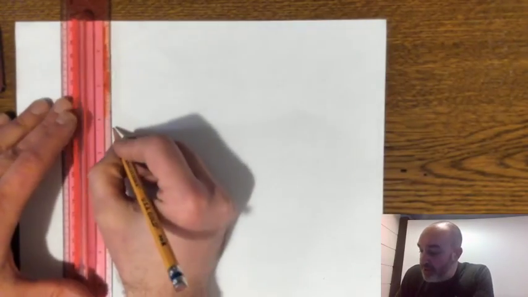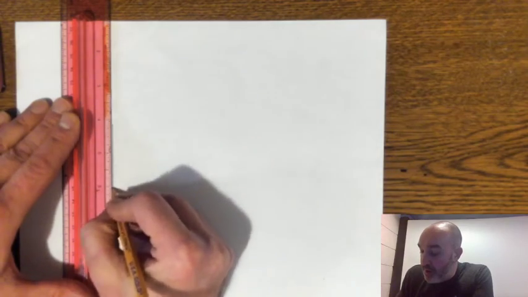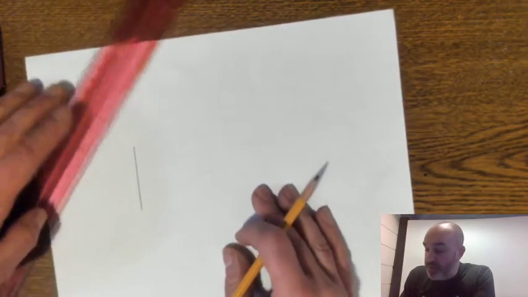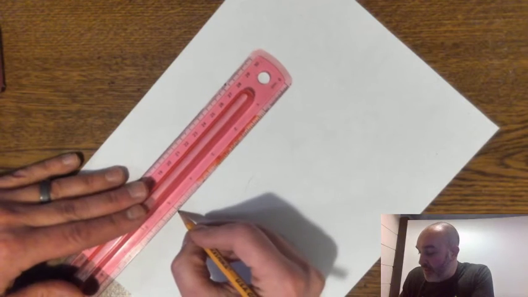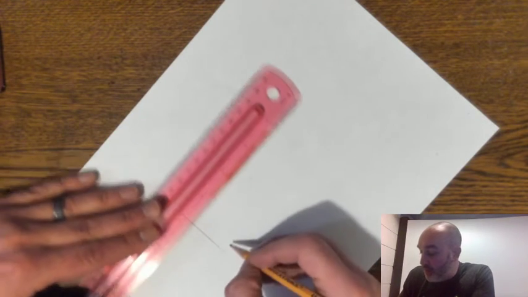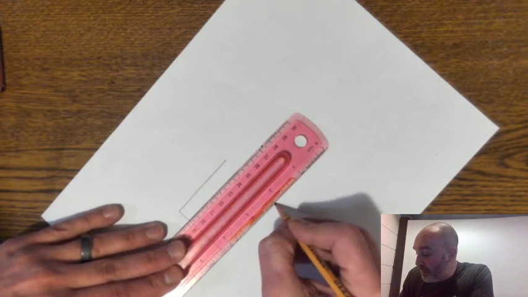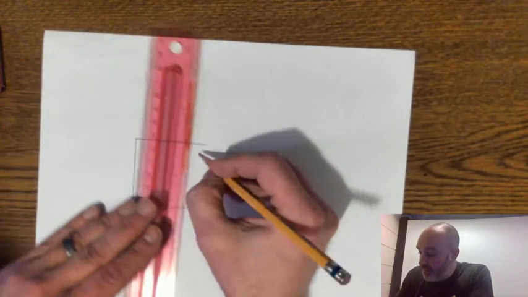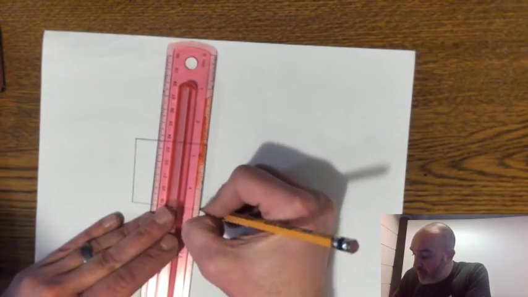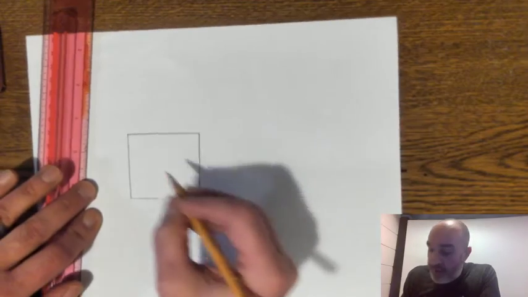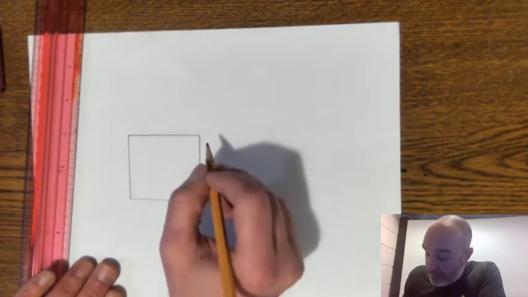So basically all you do is start off with a square. Okay, I can use a ruler for this, or I could just freehand it. Either way, I just draw myself a square or even a rectangle. Don't worry about it being perfect. So there is my square. Then I would draw some lines, making it 3D.